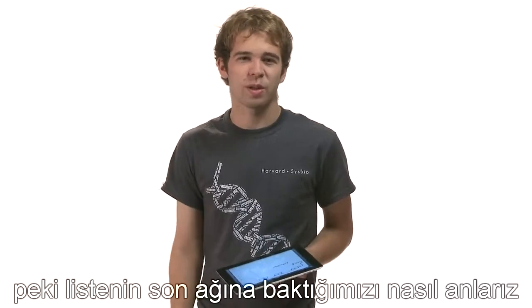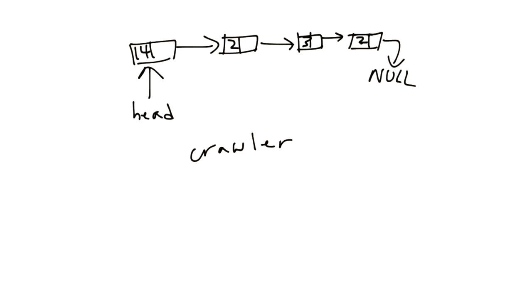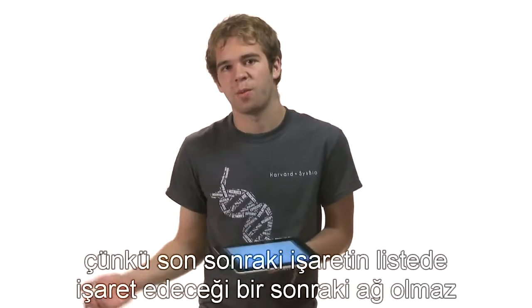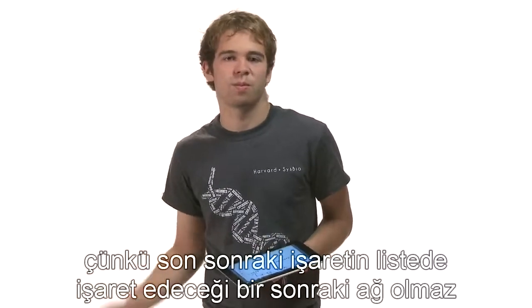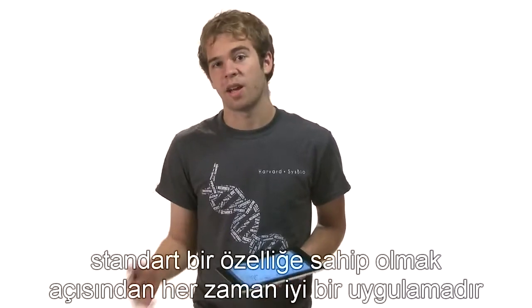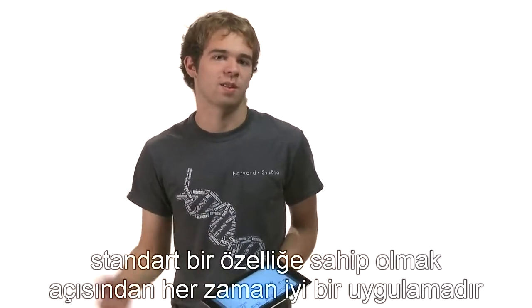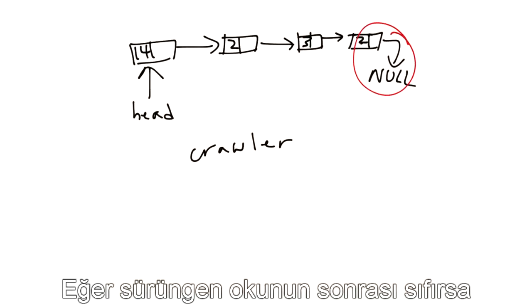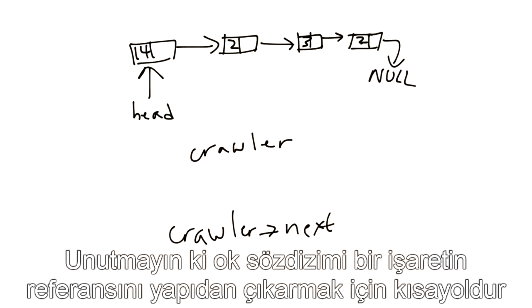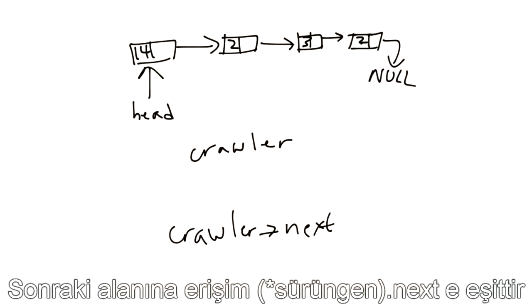And how can we tell if we're looking at the last node of the list? Well, if a node's next pointer is null, we know we're at the end, since the last next pointer would have no next node in the list to point to. It's good practice to always keep the last node's next pointer initialized to null, to have a standardized property which alerts us when we've reached the end of the list. So if crawler arrow next is null, remember that the arrow syntax is a shortcut for dereferencing a pointer to a struct, then accessing its next field, equivalent to the awkward open parenthesis star crawler close parenthesis dot next.